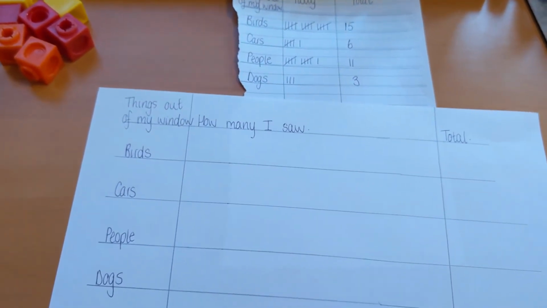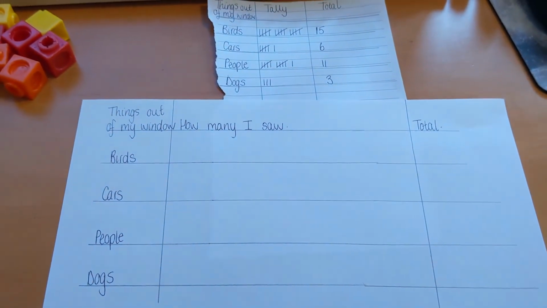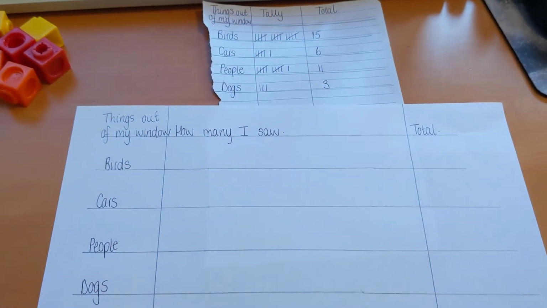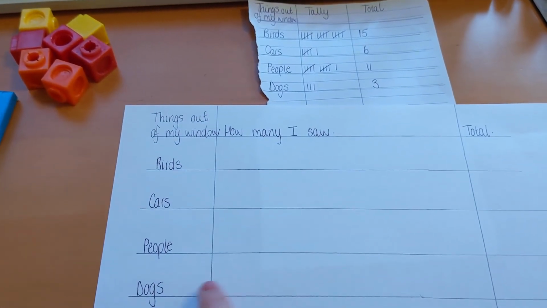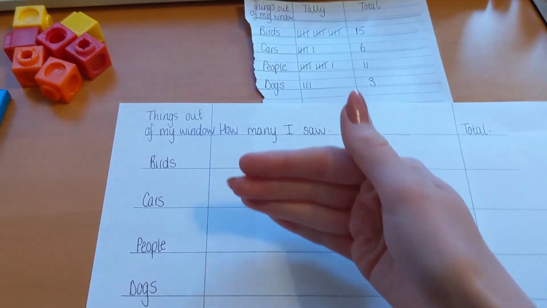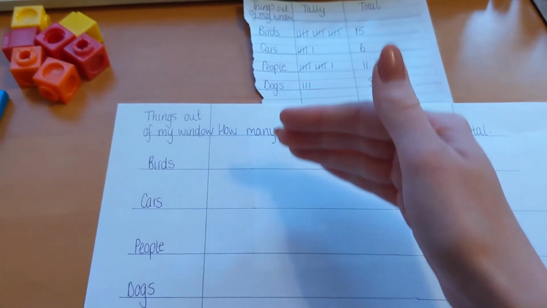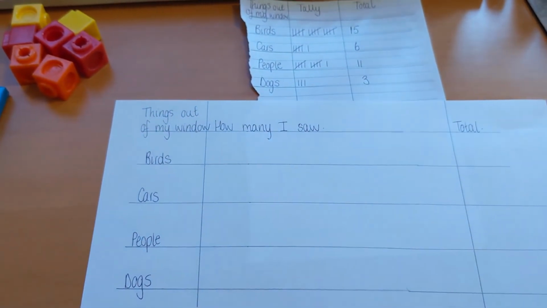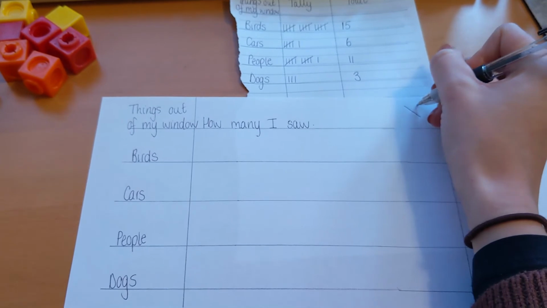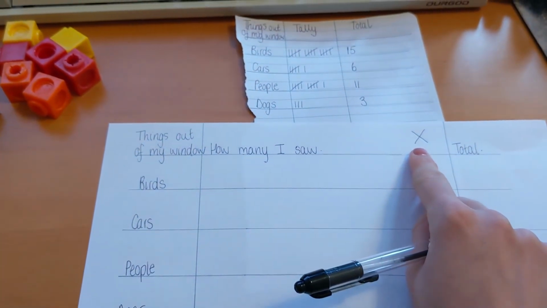What I'm going to do is I'm going to jump straight into the drawing, but it's fine if you want to use cubes. I need to decide on something to draw. I can't draw birds in here and cars in here and people in here and dogs in here. It has to be the same picture all the way through because we're talking about how many we saw. So I need to think of a picture. I think I'm going to use a cross to represent, like this. So I'm going to do a cross for each one I saw.